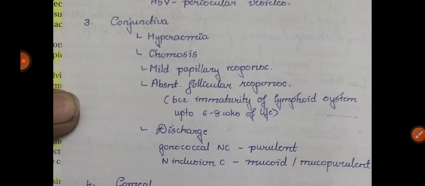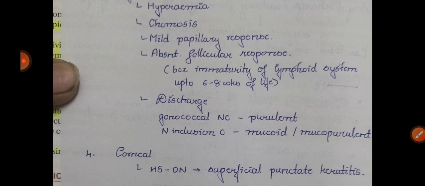Now coming to the conjunctiva. The conjunctiva will show hyperemia, which is redness, and chemosis. Vessels are seen. Next, there is a mild papillary response and an absent follicular response, because of immaturity of the lymphoid system up to 6 to 8 weeks of life. As lymphoid systems are not well developed, the follicular response is absent. Next, discharge: gonococcal neonatal conjunctivitis is purulent, and neonatal inclusion conjunctivitis is mucoid or mucopurulent.